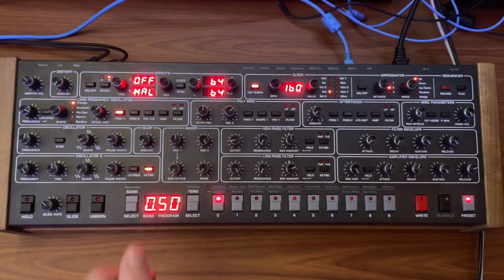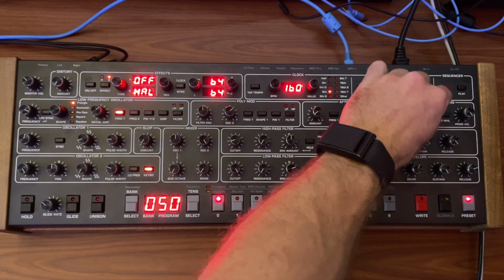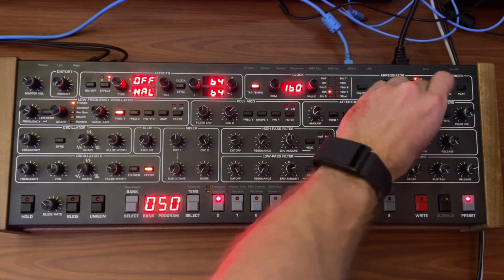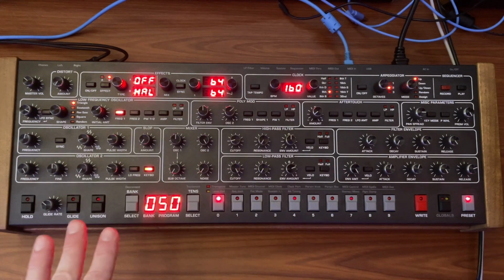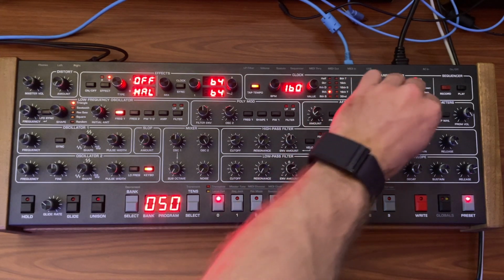Pretty straightforward. Miscellaneous parameters. Pan spread is how far apart notes get spread over the spectrum. If this is 6 oscillators, right? So you can have 6 notes at the same time. So if I play 2 notes, they come out in stereo on each side. And you hear them kind of move around.